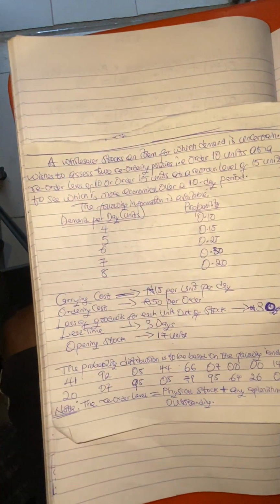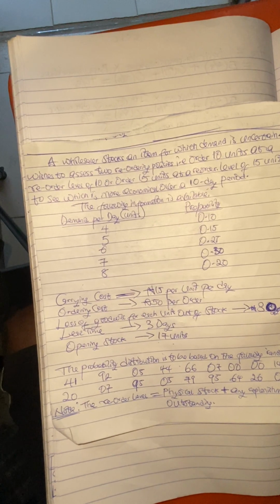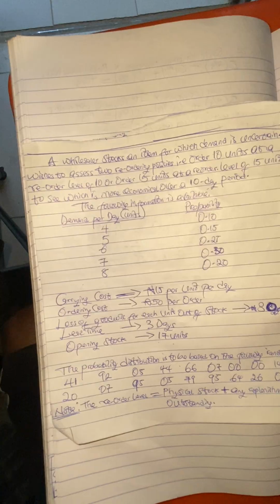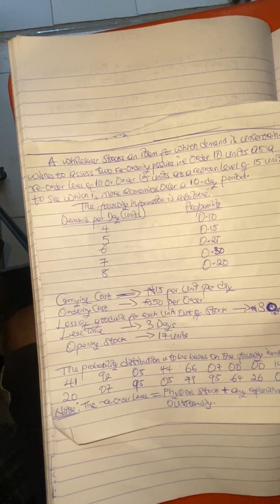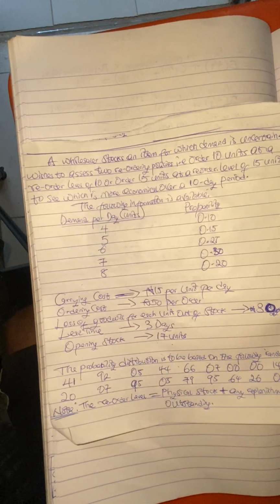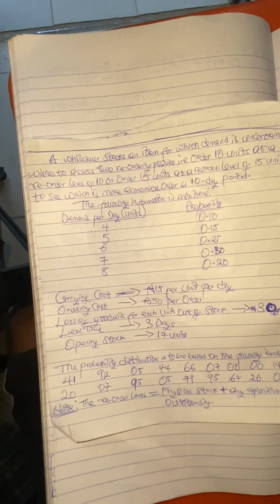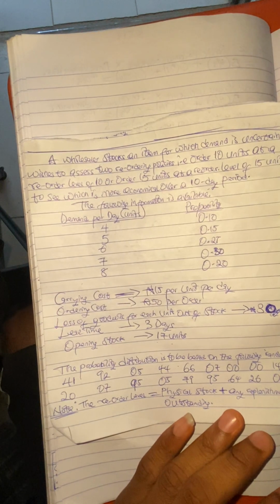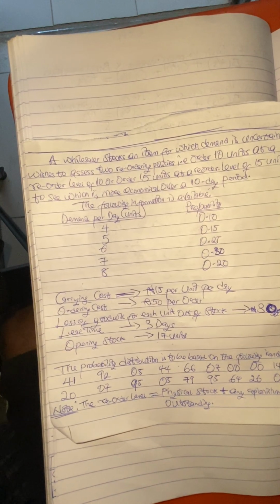The carrying cost. What is carrying cost? Carrying cost is the cost that you incur as a result of keeping your inventory, keeping your goods. They include costs like insurance, security to secure your goods, and storage. If you buy goods, you are definitely not going to sell everything, so you are going to keep some of them for the next day. The cost of keeping that inventory for the next day or until whenever you sell it is what we call the carrying cost.